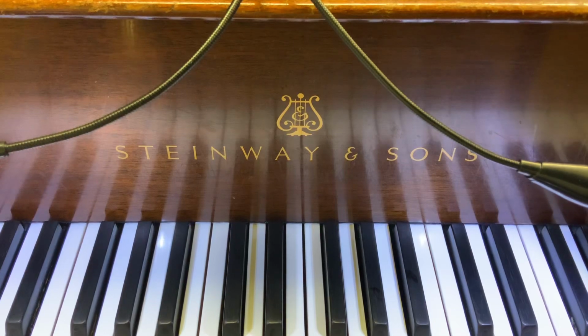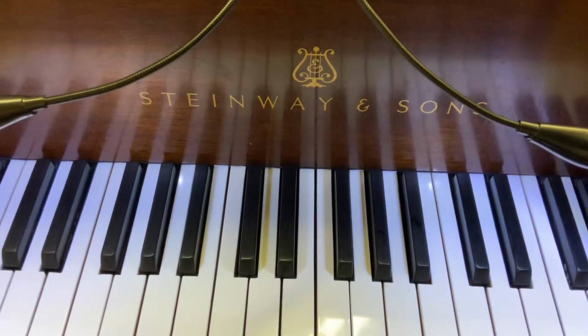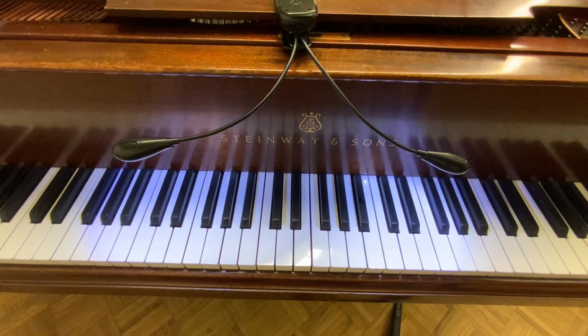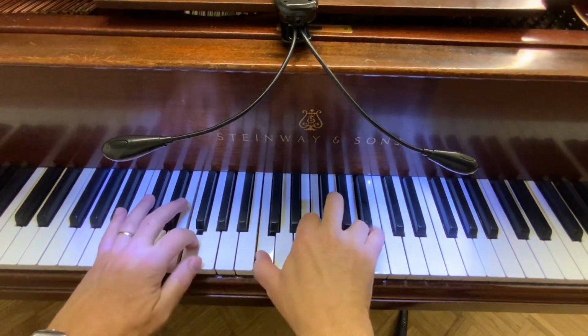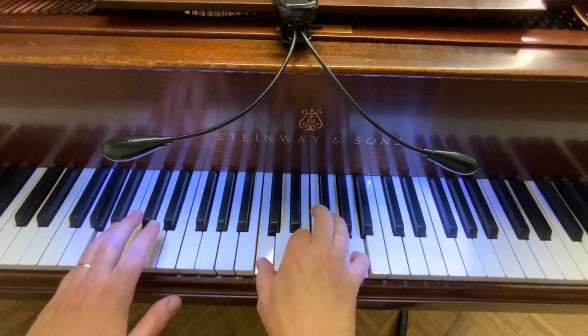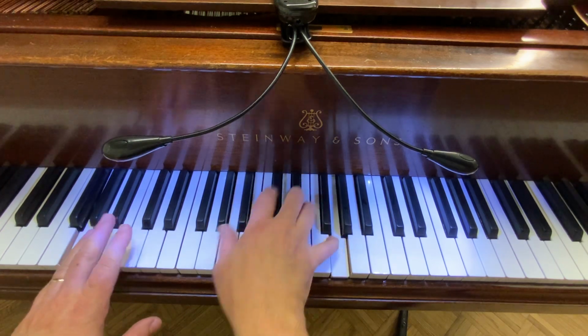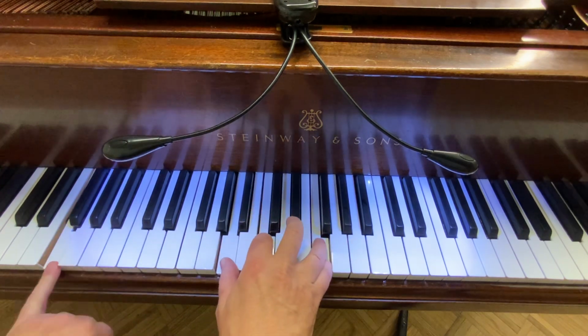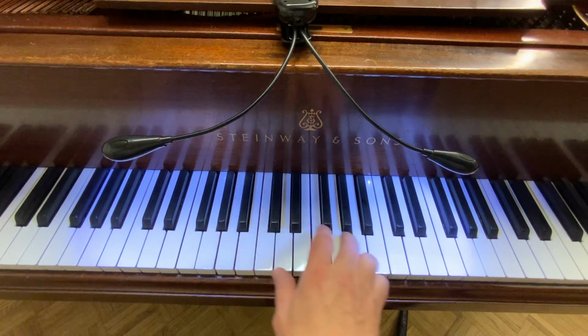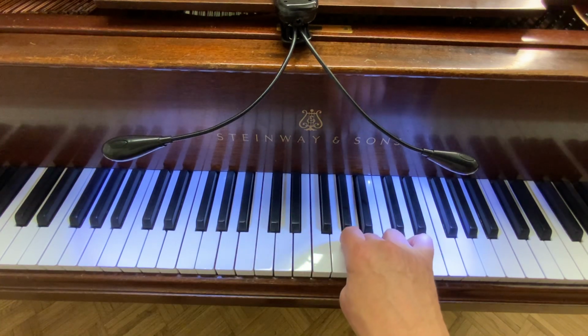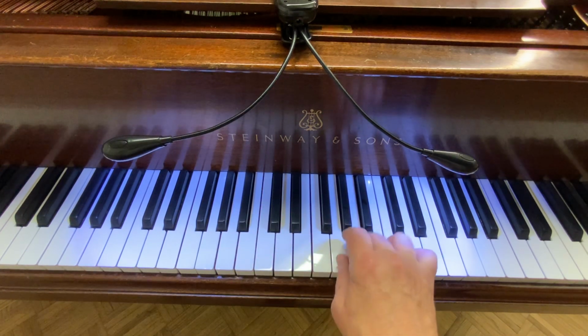All right. So what we've got here is the sequence, the circle of fifths. And now I'm going to actually play a sequence. Everybody play the progression for me. Ready? 1, 2, ready, go.